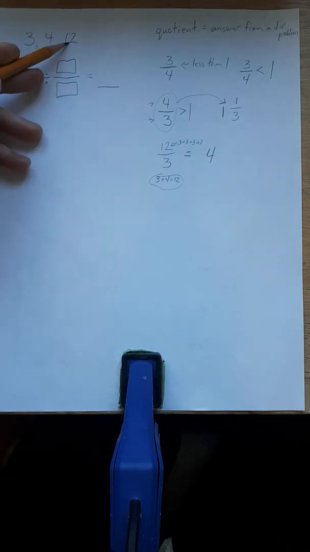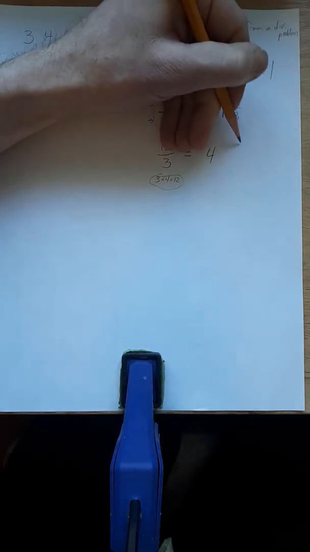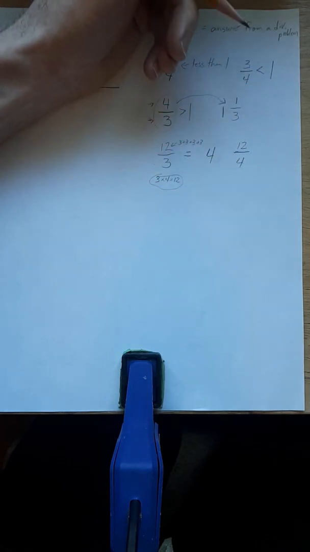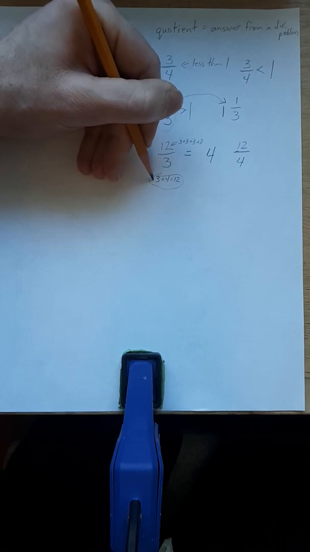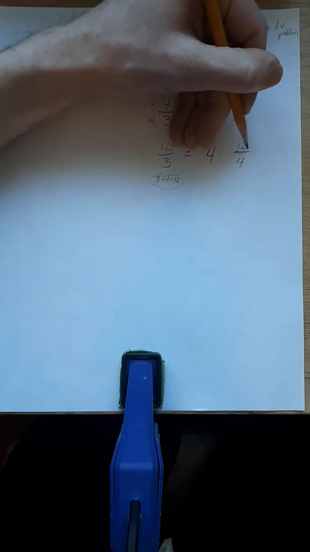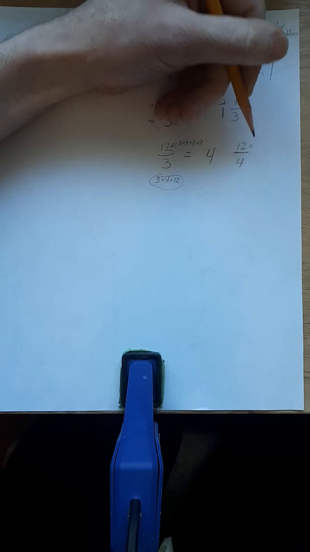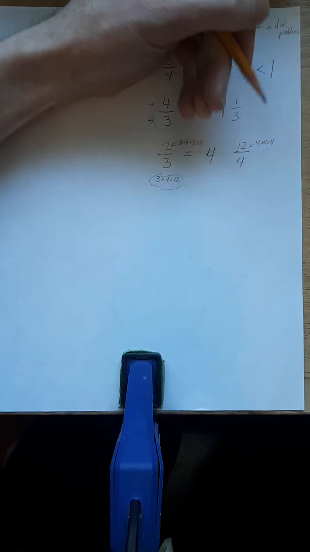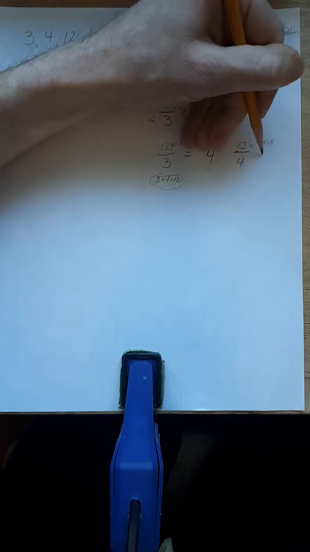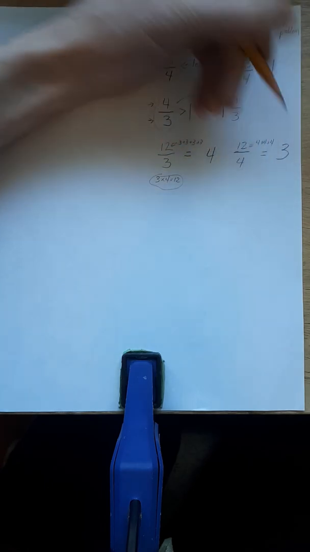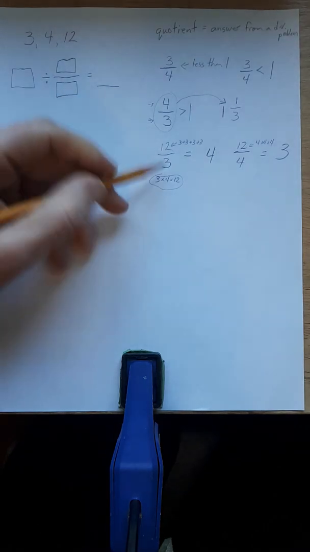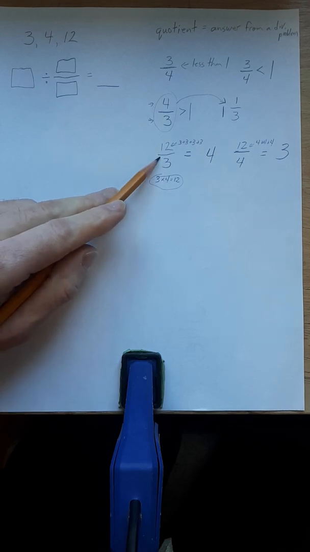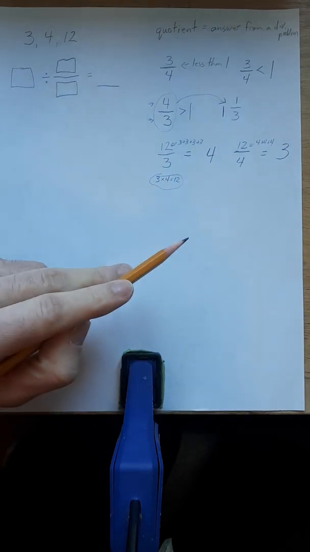Let's think about, what if I say 12 fourths? How much is that going to be? 12 fourths. So I'm going to use this same idea here. I know that 3 times 4 is 12. So if I'm going to expand this, what that means is it's 4 plus 4 plus 4. So 12 fourths is actually equal to 3. So of both of these fractions, 12 thirds is our larger number.